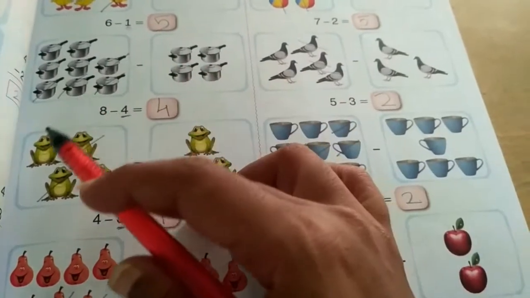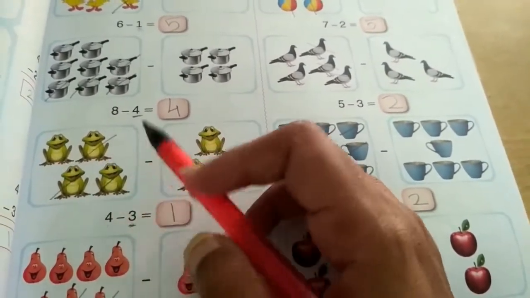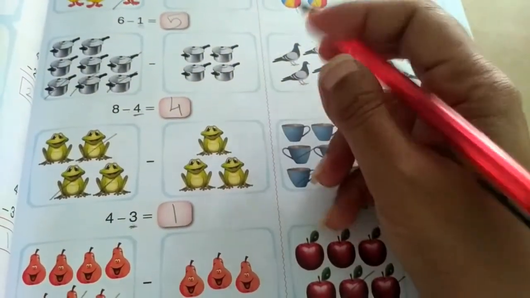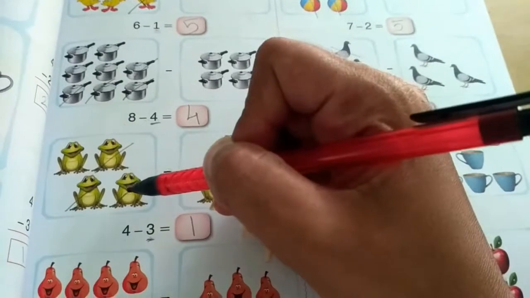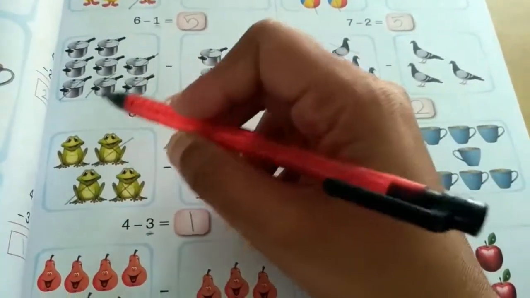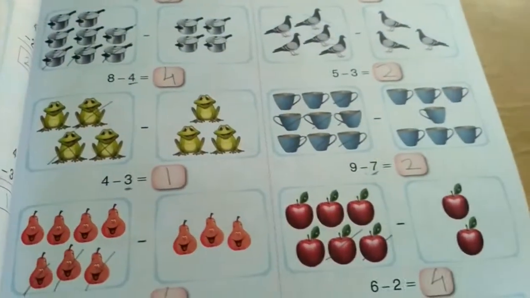Next, 4 minus 3 is equal to 1. So, look at here. These were 4 frogs. From that, we have to subtract 3. So, 3 frogs were cut. 1, 2 and 3. So, how many frogs are left? Only 1.